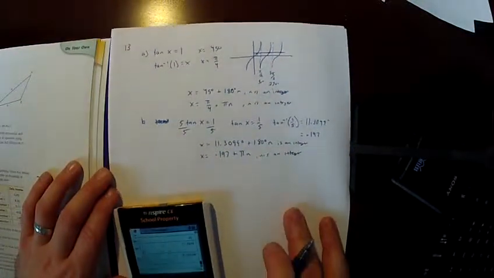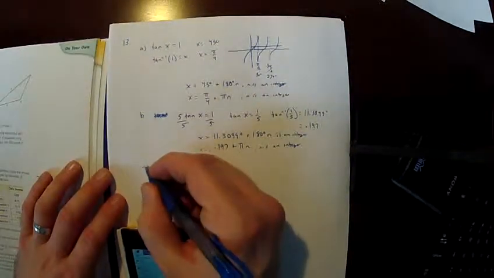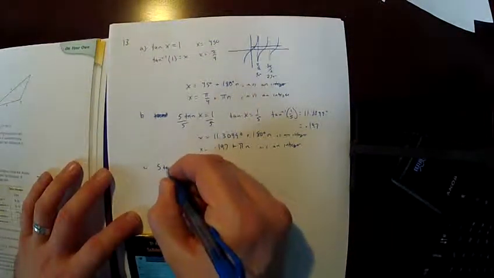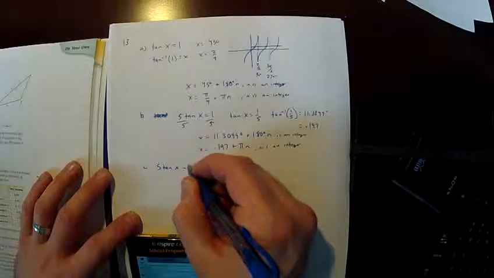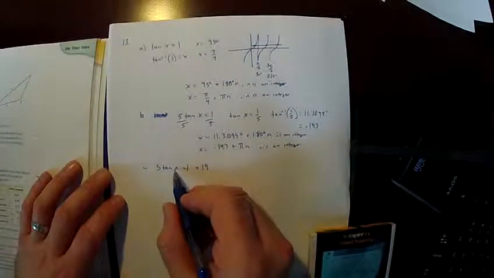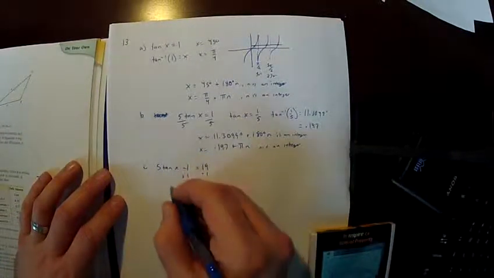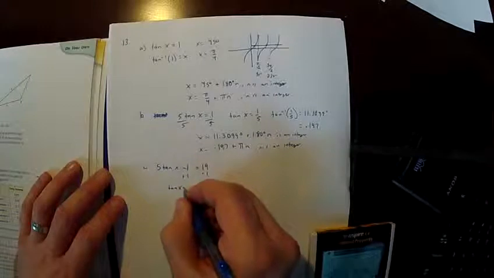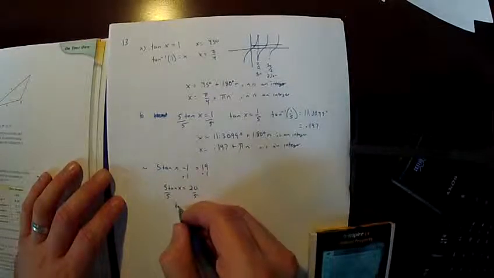Okay, let's do the last part. C says 5 tangent of x minus 1 equals 19. So again, the minus 1 piece is not inside the tangent, so we'll add 1 first. That leaves 5 tangent of x equals 20. Divide by 5 on both sides. I find that the tangent of x equals 4.